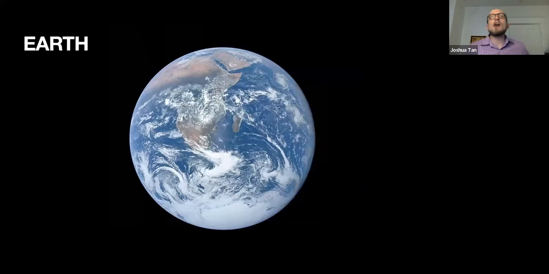But let's now arrive at the one place we do know that has life. This is our own planet Earth. This is perhaps the most famous photograph of Earth ever taken. It was taken during the Apollo 8 space mission, which was a mission that left the Earth's orbit. It was the first mission to leave the Earth's orbit and turn around and look back, taking a picture of the planet.